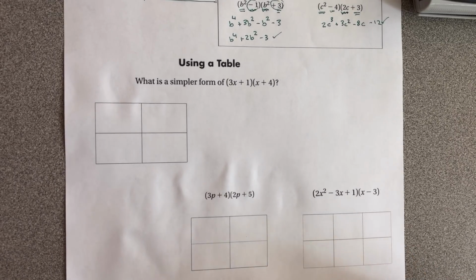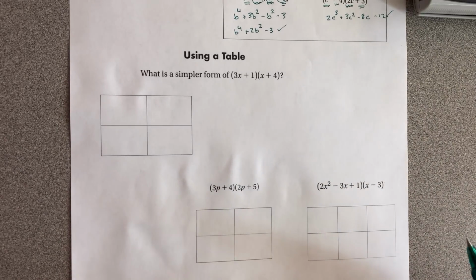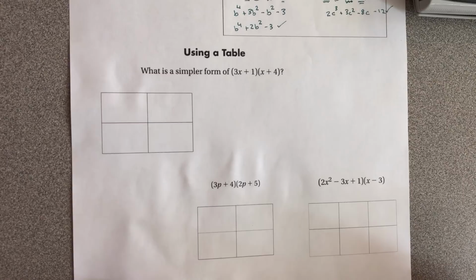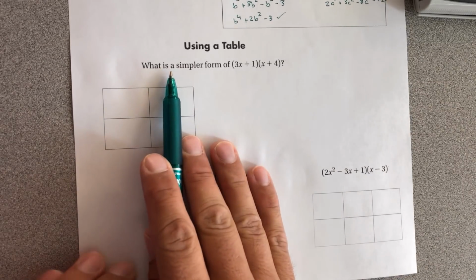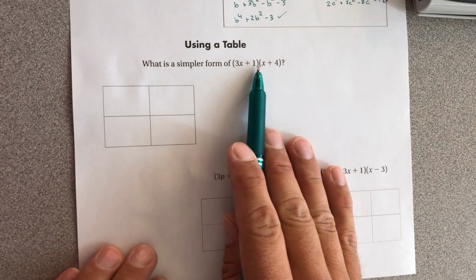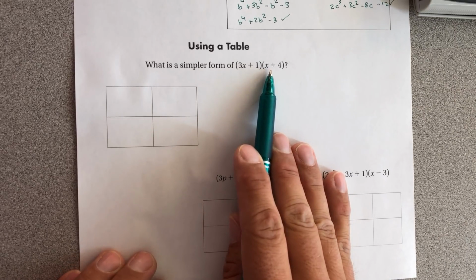All right, moving on to the second way of doing this. The other way to do this is to use a table, which kind of organizes this work for you. And in a lot of ways, I think it makes it easier to not make mistakes, but it requires some extra work on your part just because you have to draw the picture. So what we do is we're going to simplify these 2 binomials. We've got 3x plus 1 times x plus 4.